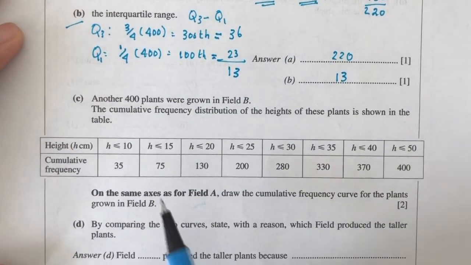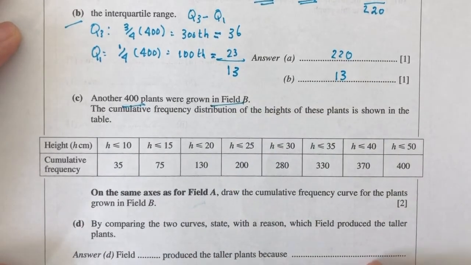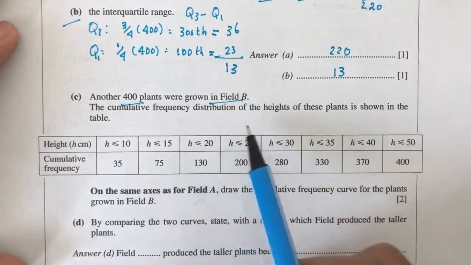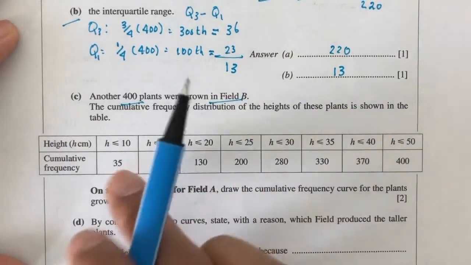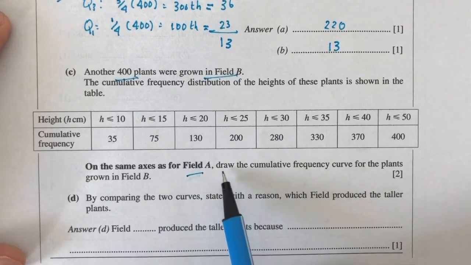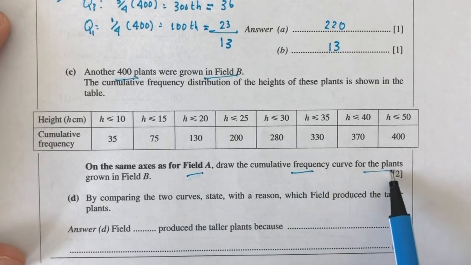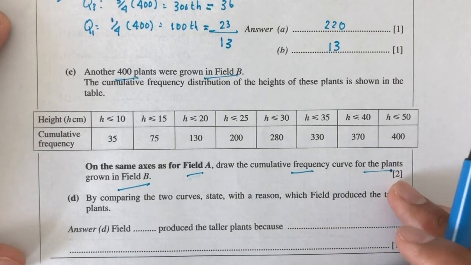Now for part C, another 400 plants were grown in field B. Now the cumulative frequency distribution of heights of these plants is shown in this table here. Now on the same axes as for A, draw the cumulative frequency curve for the plants in field B. So we have to draw the one for field B.